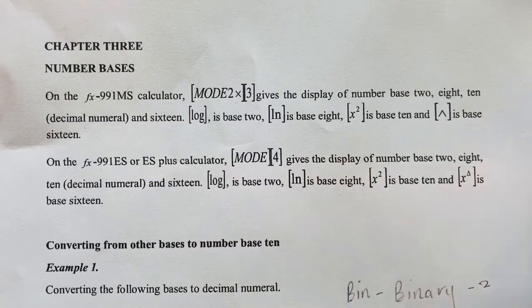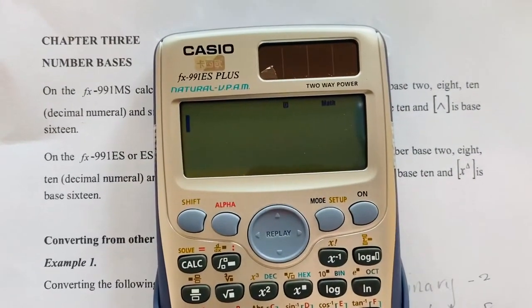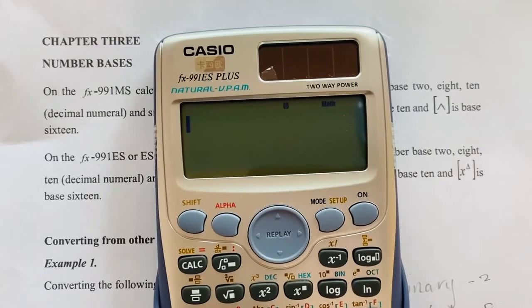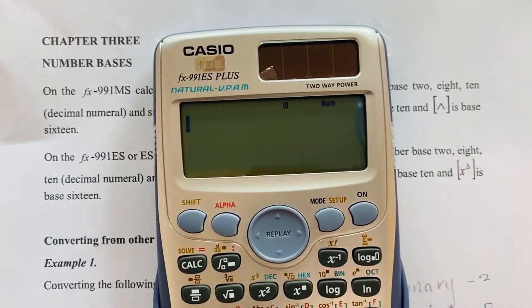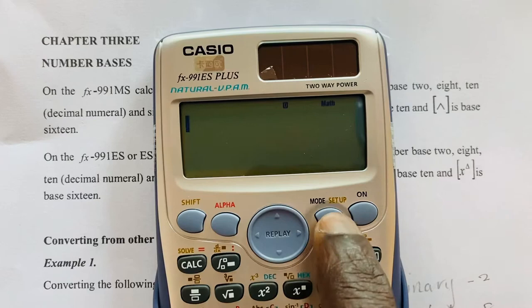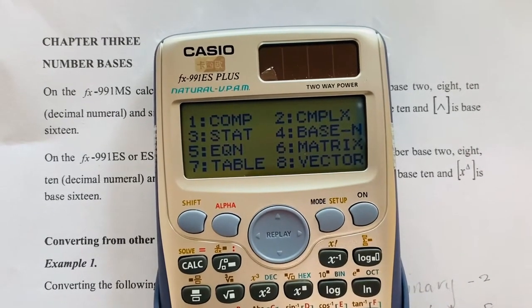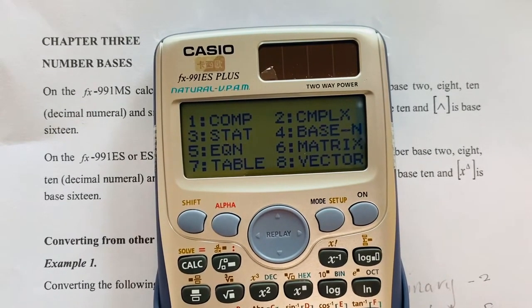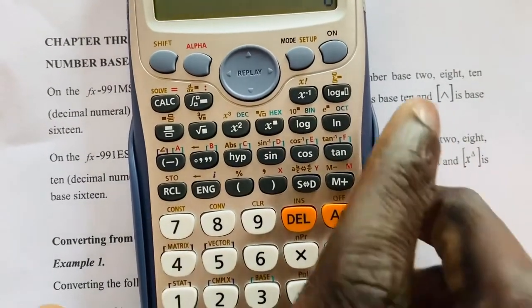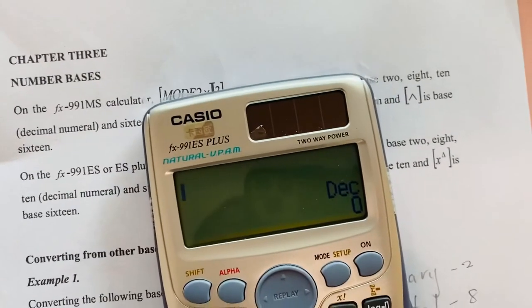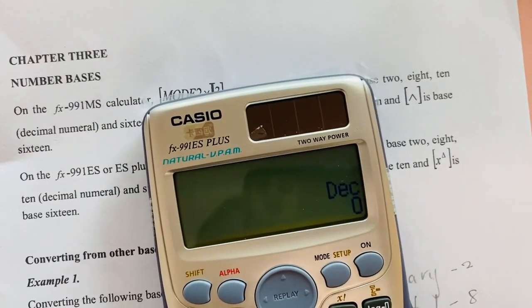So first of all, let's pick our calculator, and our calculator is on. And where can we get the function that we can use to work on number-based system? On the ES plus, you can see my calculator is ES plus, you need to go to mode. This is the mode key, and when you look through, number 4 is base-n, which is the number base. So we need to select 4 from our main keys here. You select 4, and it activates number-based system on your calculator.